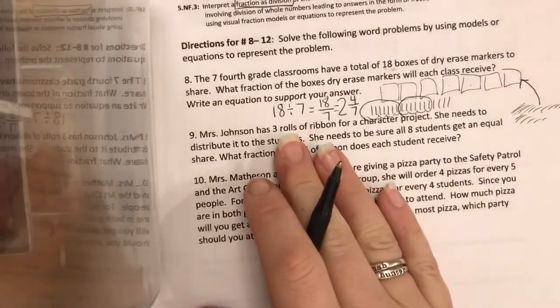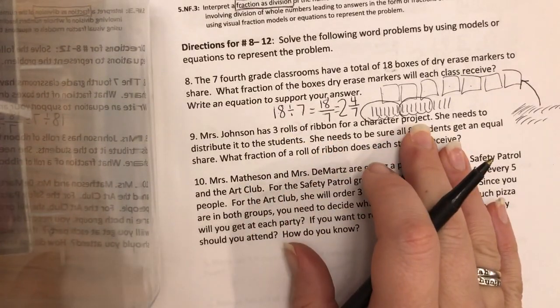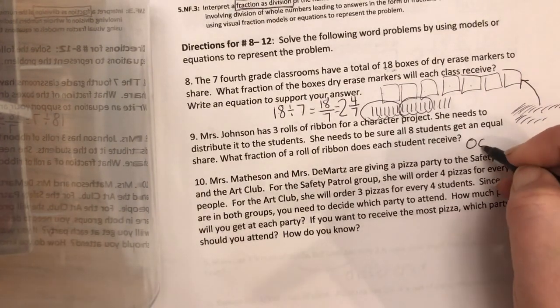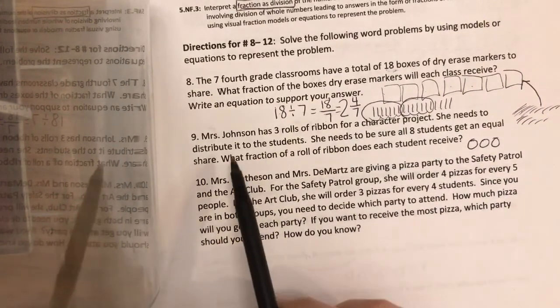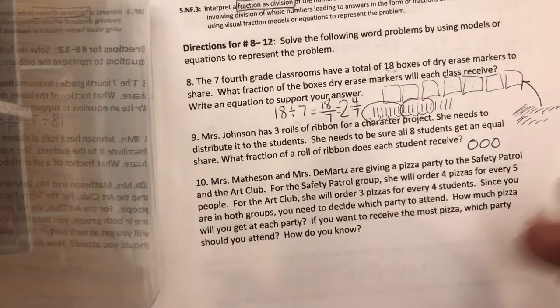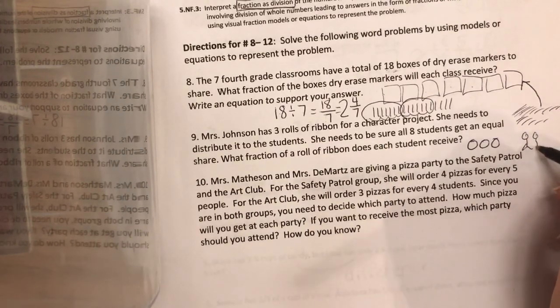Okay, Miss Johnson has a roll of ribbon for a character project. So she has these 3 rolls of ribbon. She needs to distribute it. She needs to make sure all 8 students get some. So she's got students.